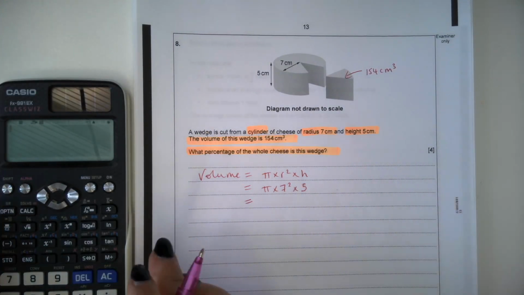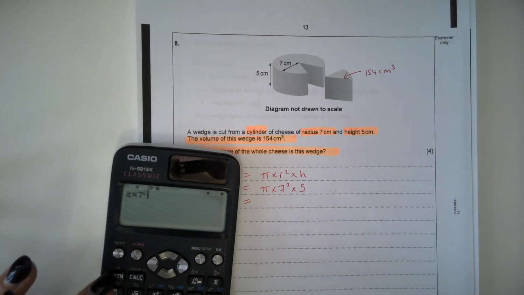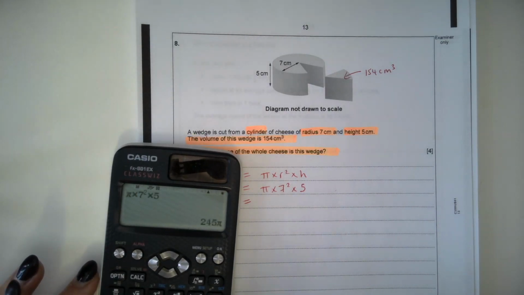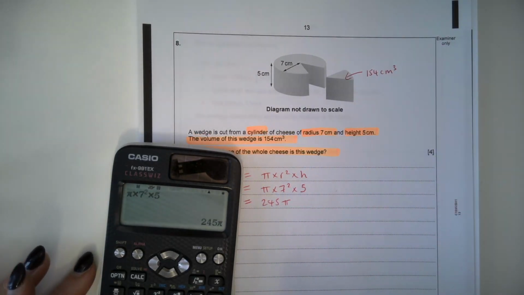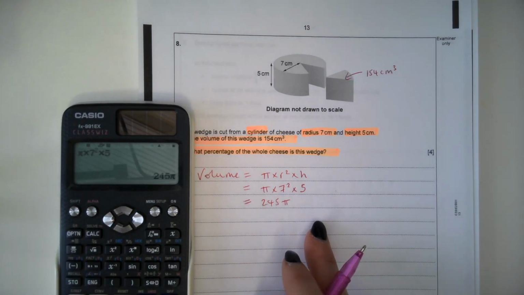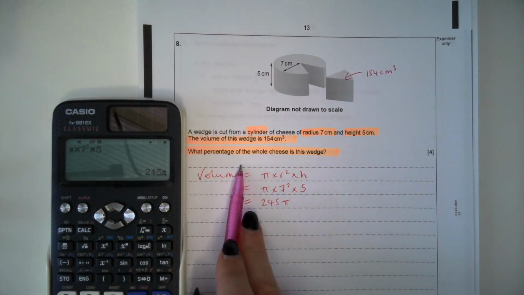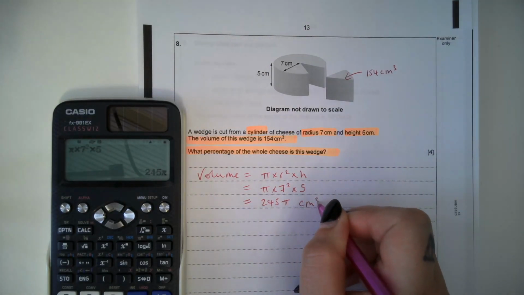So I'm going to stick all of that in my calculator, guys. So pi times 7 squared times 5. So that's 245 pi. I'm going to write it as 245 pi so I don't have to write a lot of decimals out.